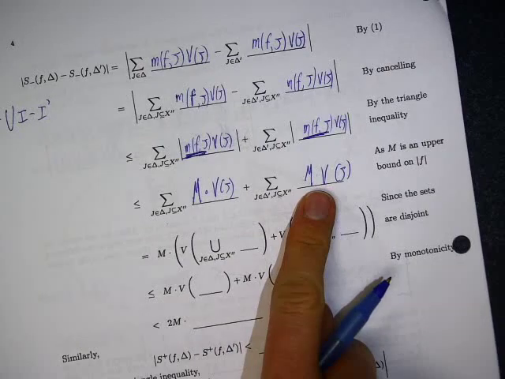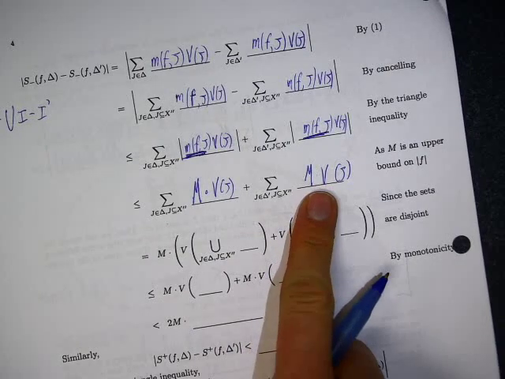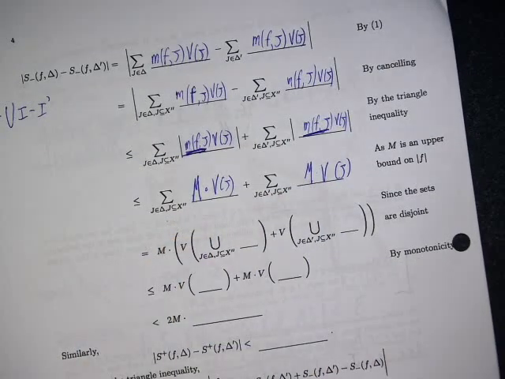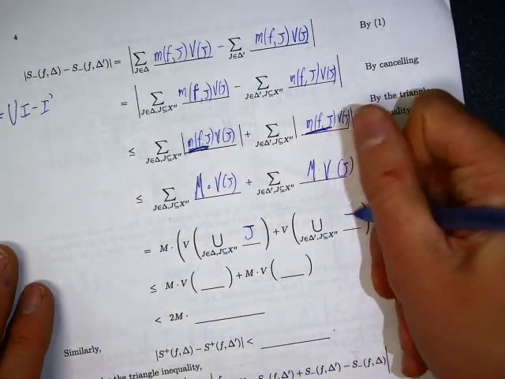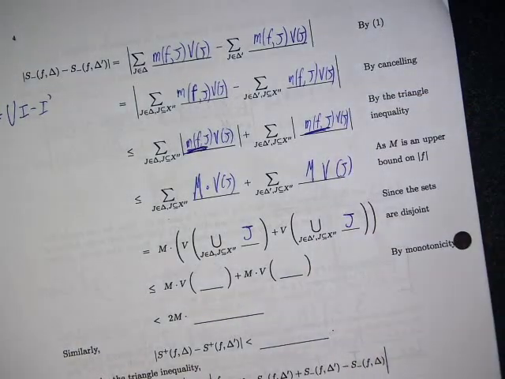But I could factor all the M's out, right? Are all of the various J's in delta disjoint? Effectively, right? Their intersections have no volume. So that means the volume of a union is the same as the sum of the volumes as long as the pairwise intersections have no volume. Okay, are we happy?